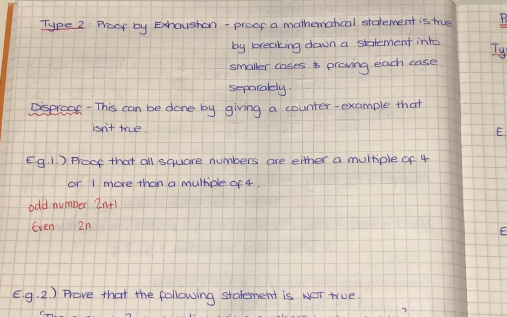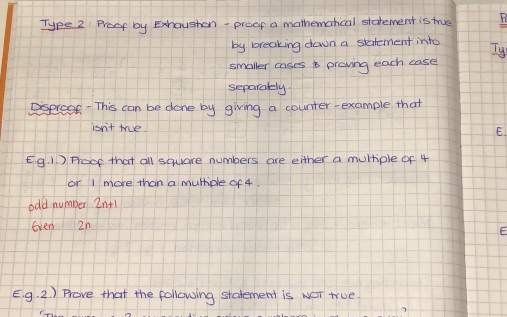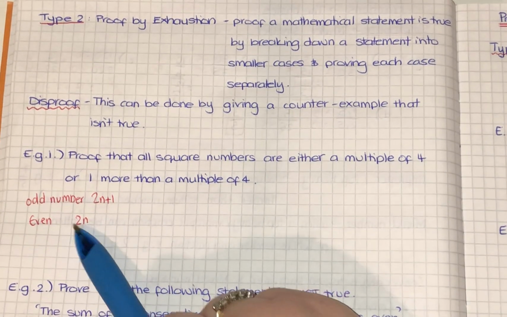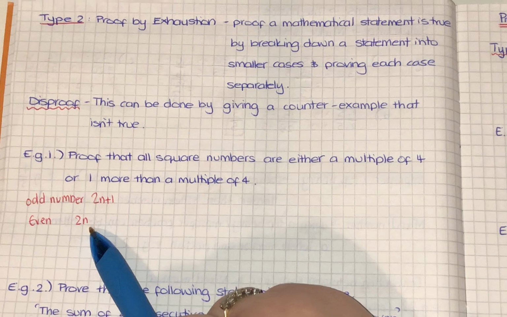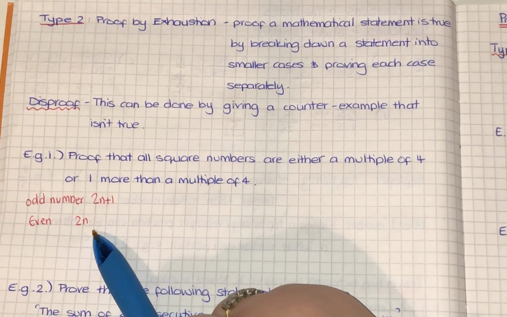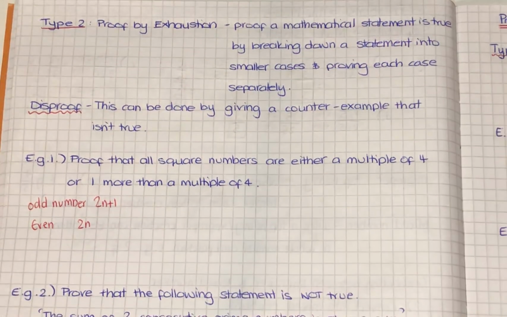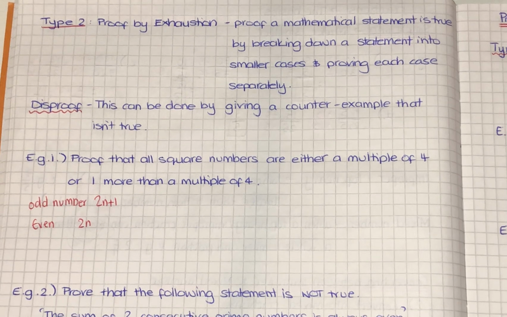So n can be any number, we obviously don't know what it is, which is why we've written n. That multiplied with 2 would always be even, okay? Now if that's even, one more added onto it would always be an odd one because of how numbers work, how it goes from odd to even.